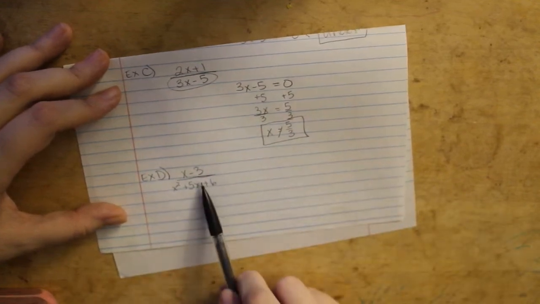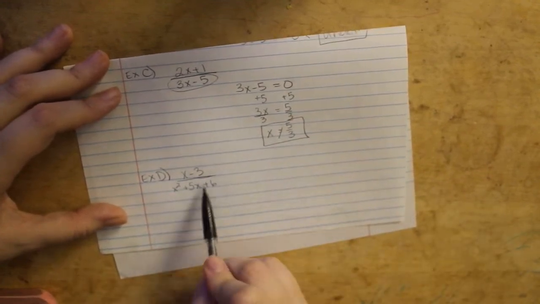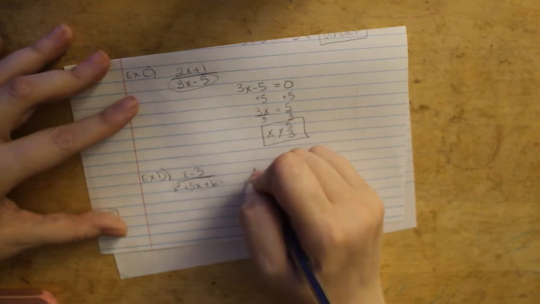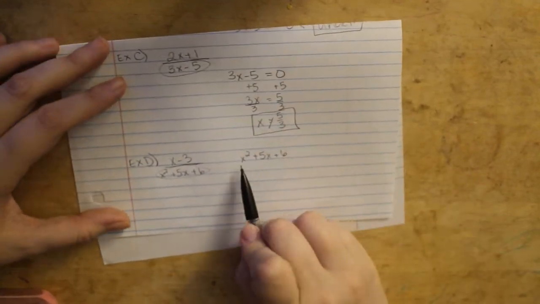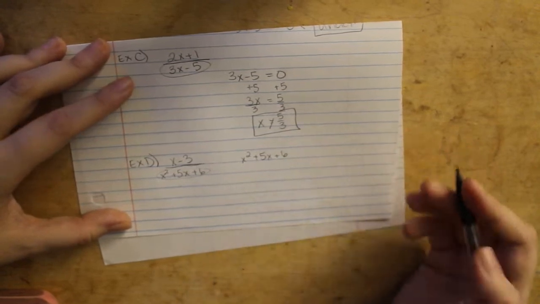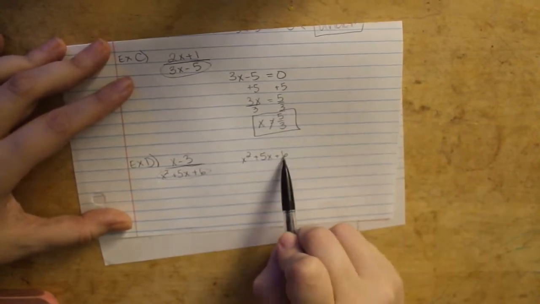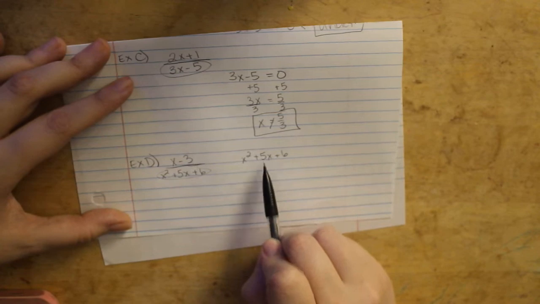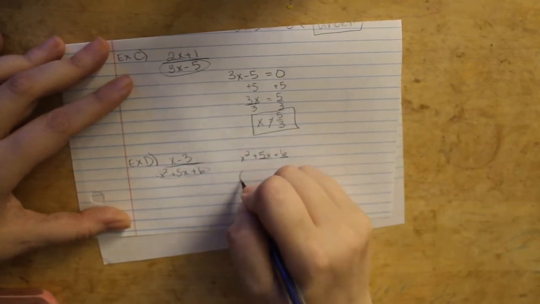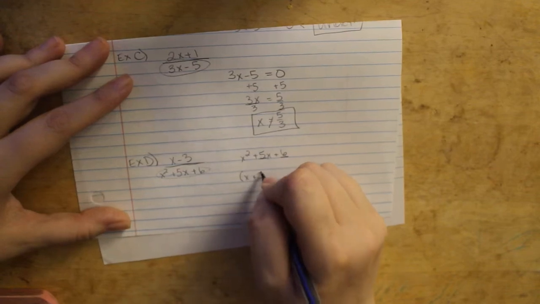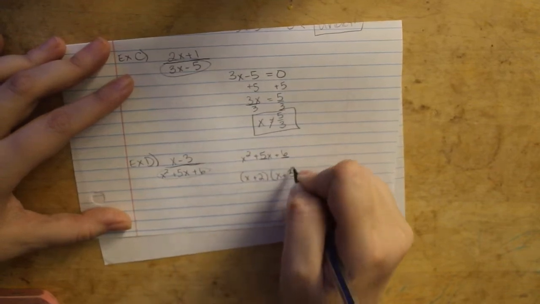Okay, it wants to know when this equals 0. So I'm going to circle this here and bring it over here: x squared plus 5x plus 6. I have to factor this because otherwise it's not going to solve perfectly. So I can look at this and say, what two numbers that multiply together to equal 6 add together to equal 5? I know that's x plus 2 and x plus 3.